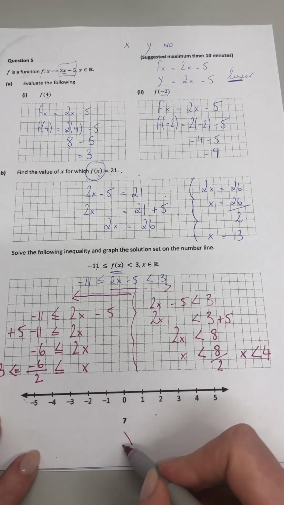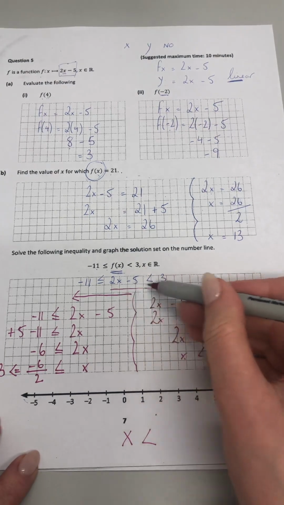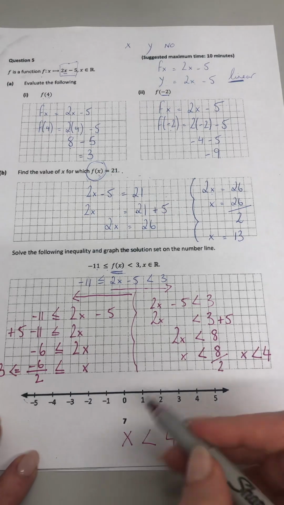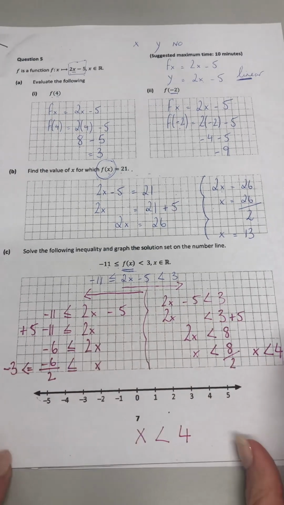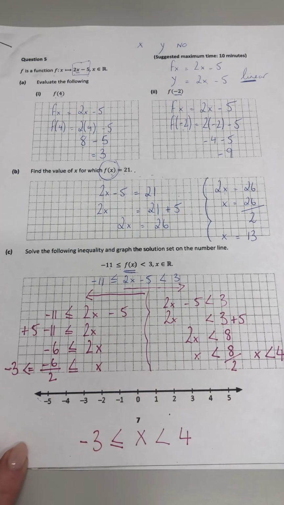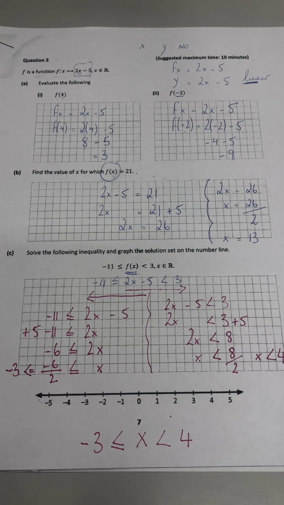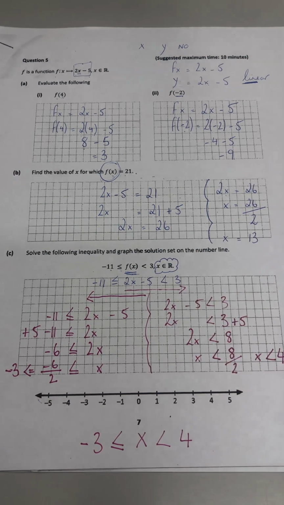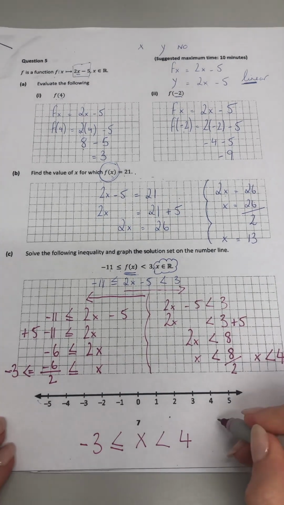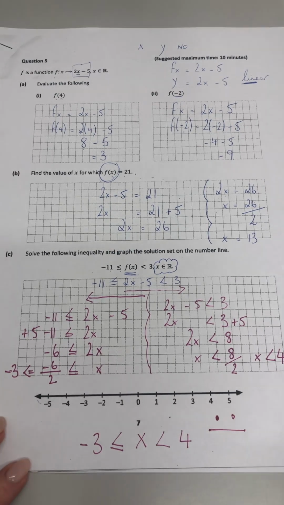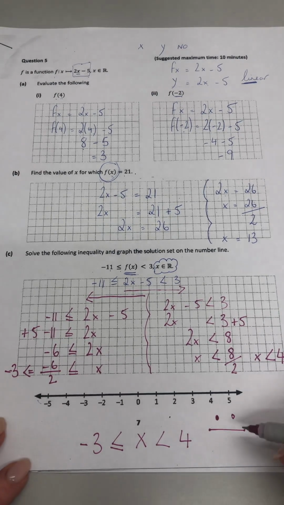You put the x in the middle and you read this part this way. So x is less than 4. And then you read this part this way. So x is greater or equal to minus 3. And now you go and you check this. And they're telling you these are real numbers. We know about real numbers. You put a solid dot or an open dot and a line. And of course, it's the only time that you're ever allowed to use an open dot.